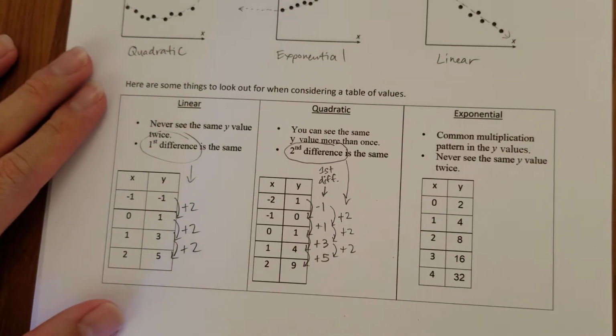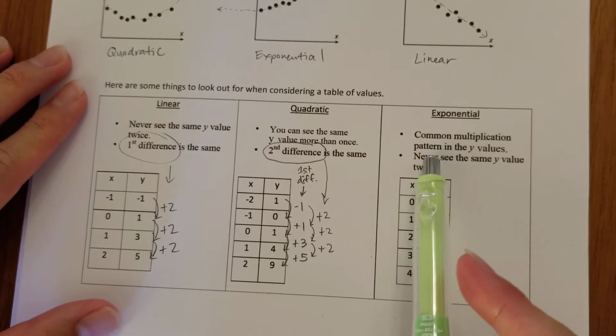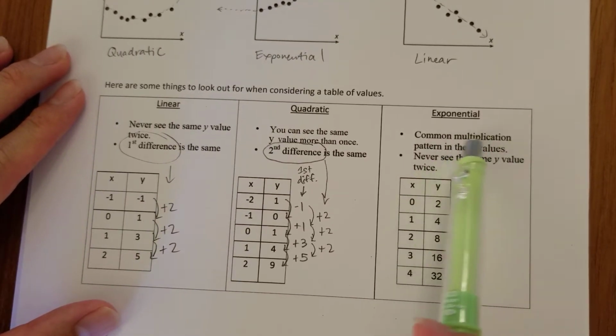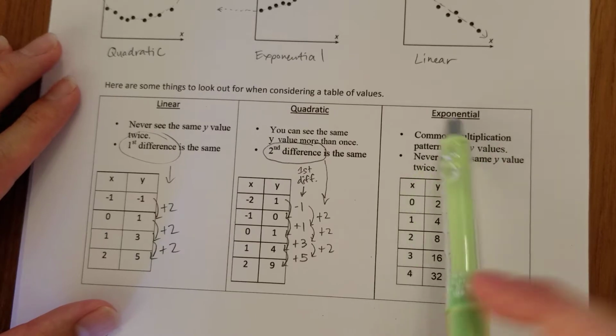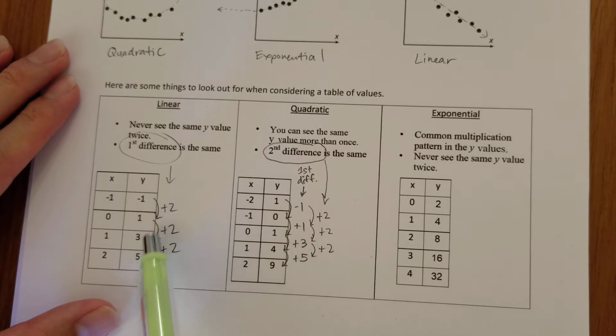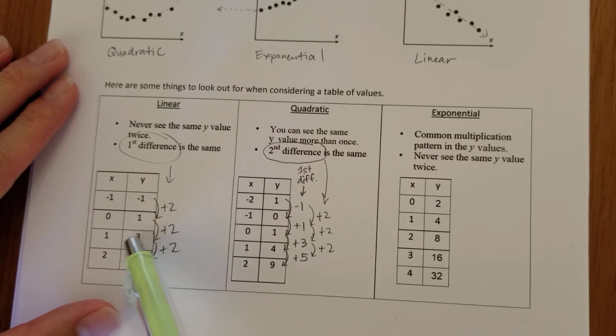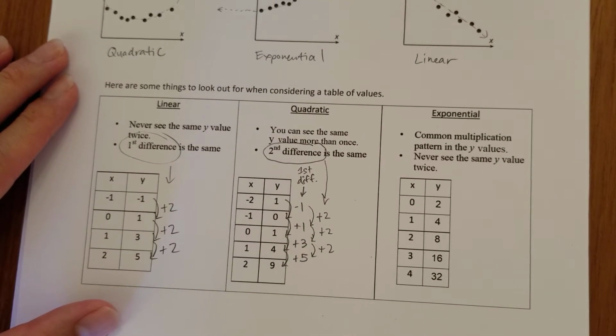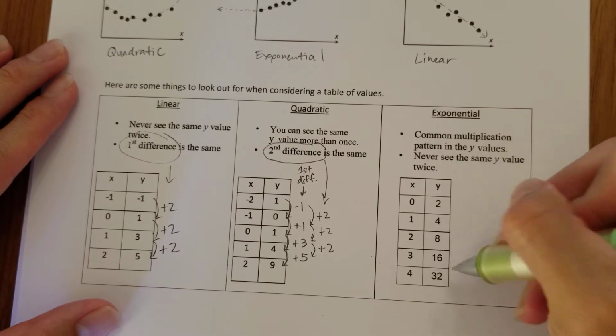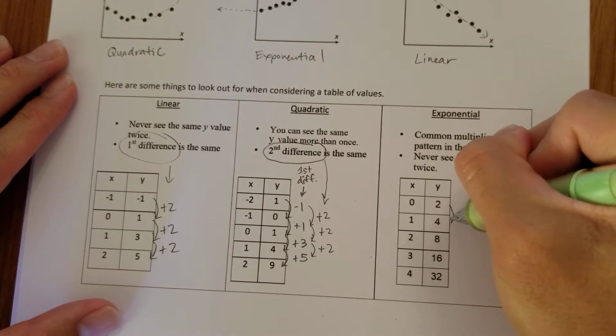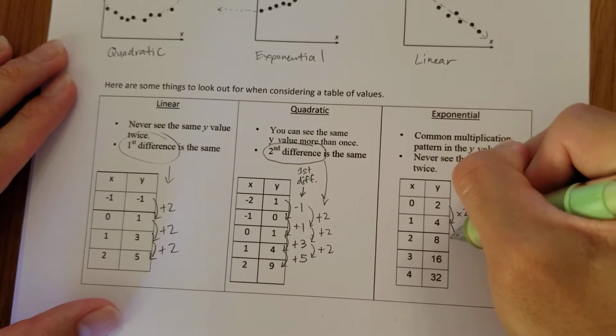If you have an exponential function, you're trying to look for a common multiplication pattern in the y values. If you look at these y values here, you wouldn't be able to find a common multiplication pattern. But if you look at these y values, each of them is going to multiply by 2.